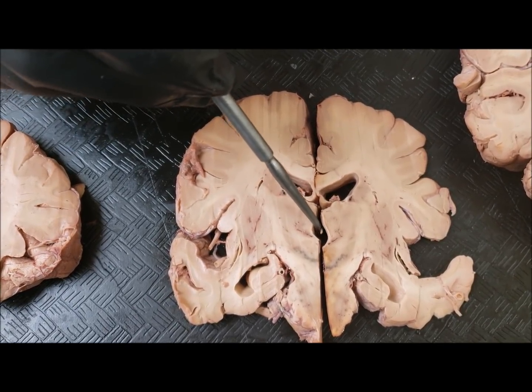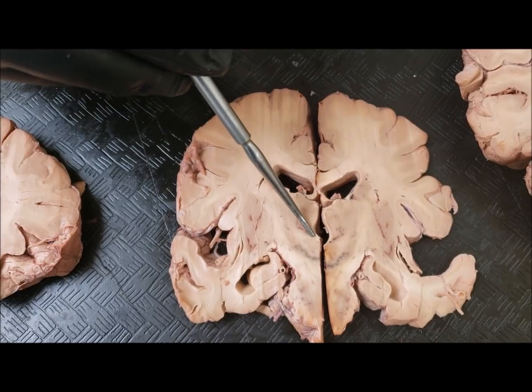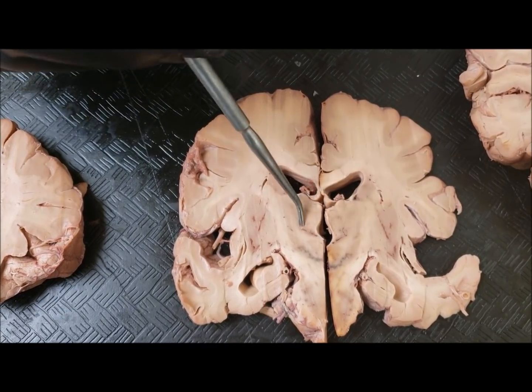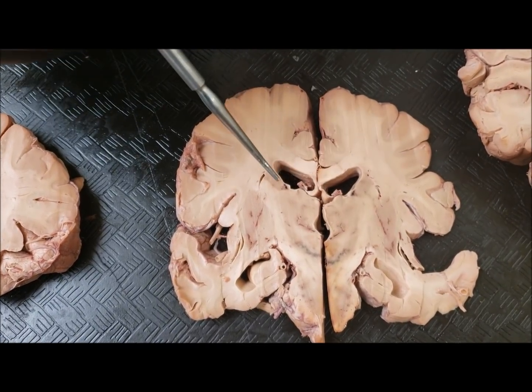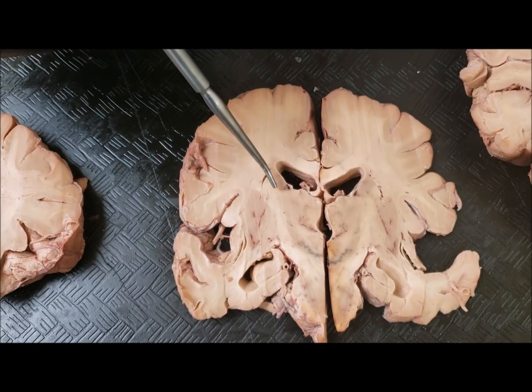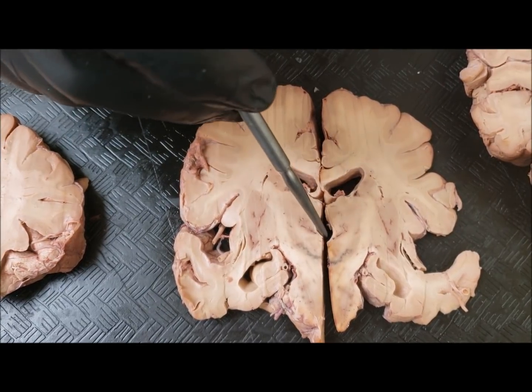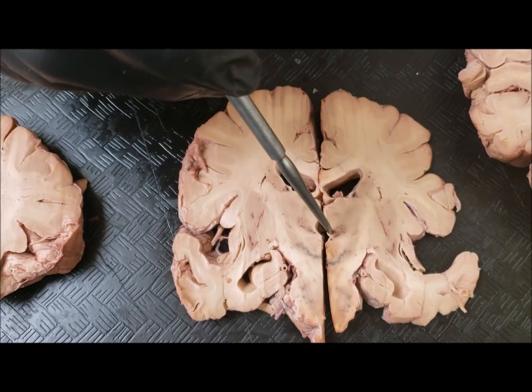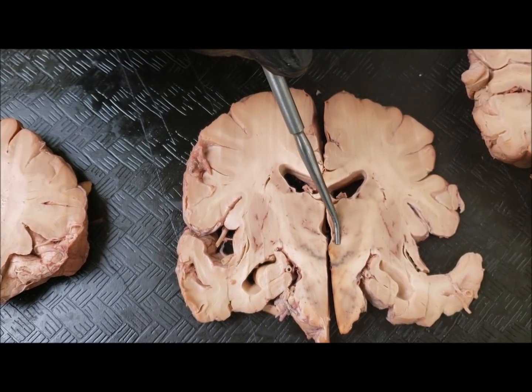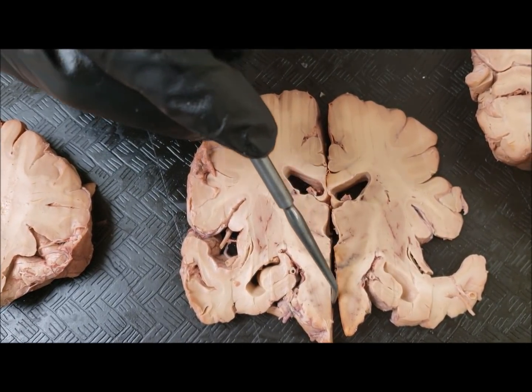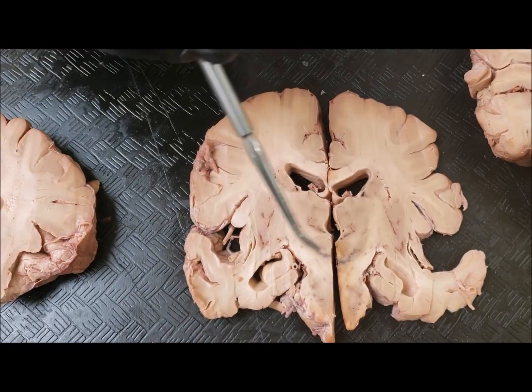Good, so this is the third ventricle. The third ventricle is surrounded by my thalamus. Remember, thalamus surrounds the third ventricle, caudate nucleus surrounds the lateral ventricles. This is a great example of what the third ventricle looks like in real life, because it's difficult to see on a mid-sagittal. And you can see as it would continue down through my cerebral aqueduct.